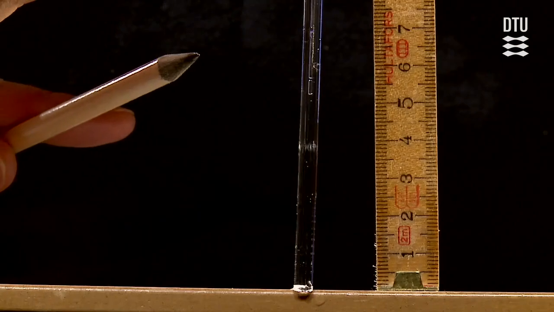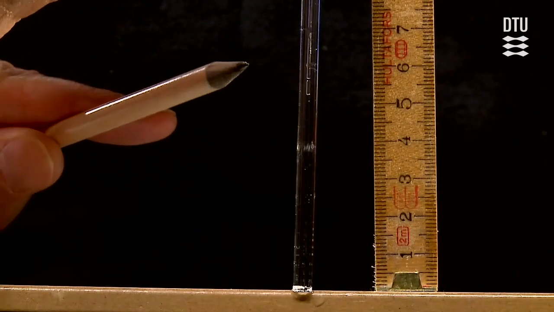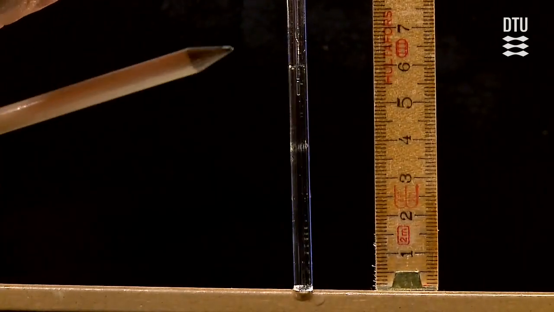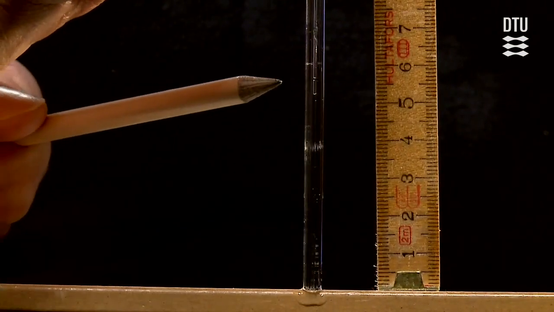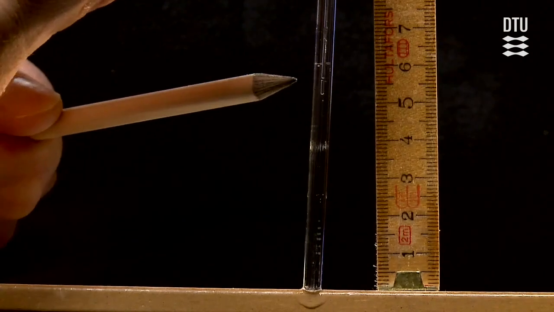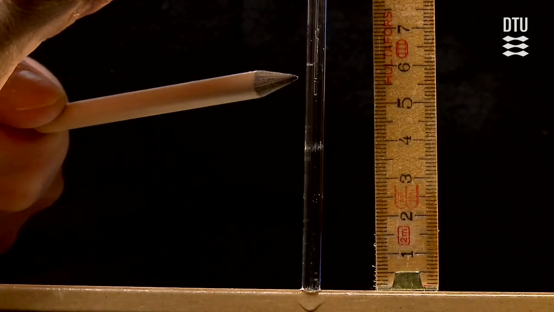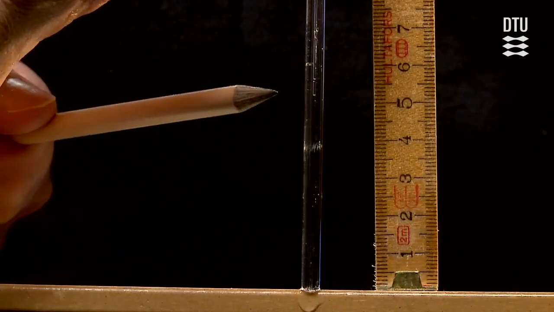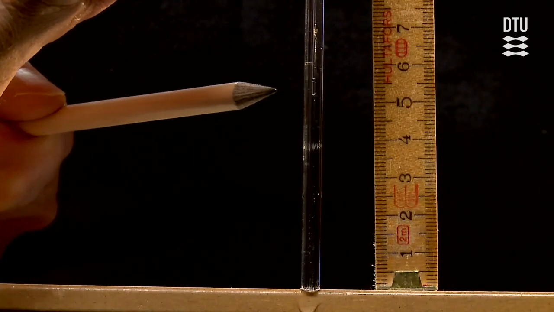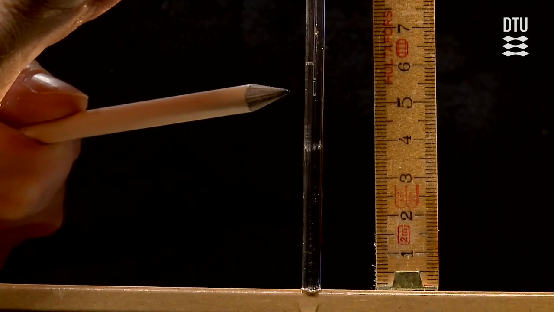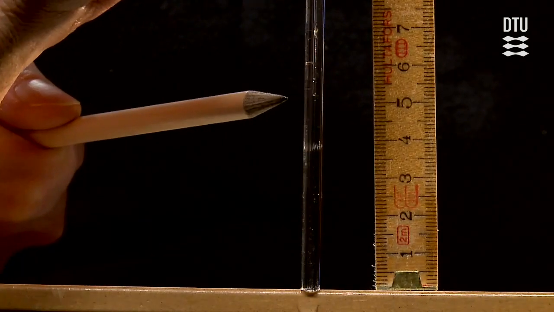I wonder if you can see it here. Honestly, I cannot. I think it's around here, which should be around 5 centimeters. So this is almost, but not quite, the 5.9 centimeters I thought I would have.